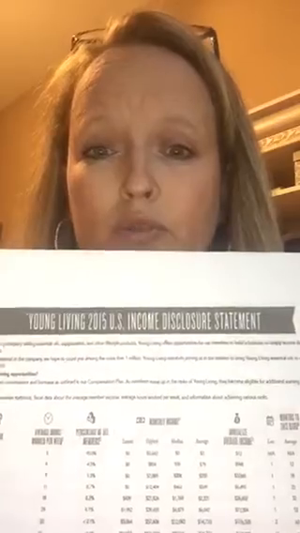This income disclosure statement, people, if you have a man in the room, especially, men like numbers, you have to show them this income disclosure statement. The income disclosure statement is a legal document. It is legal. It's not made up. It will pique their interest.